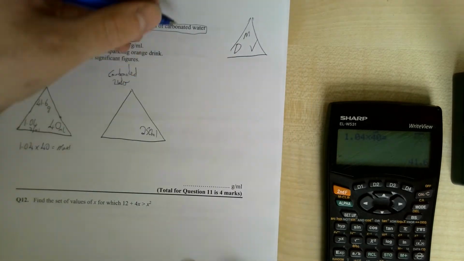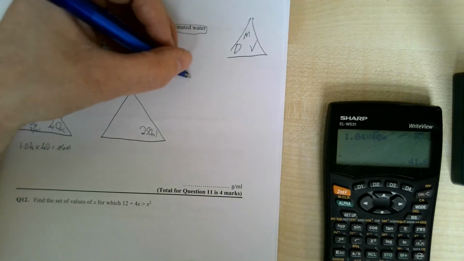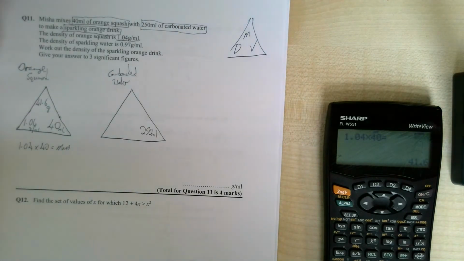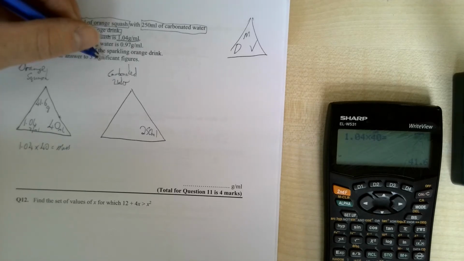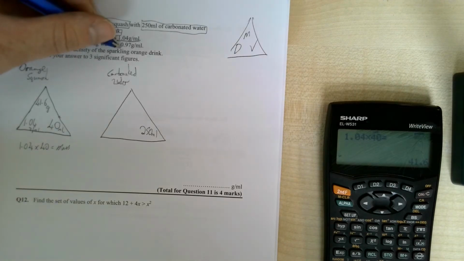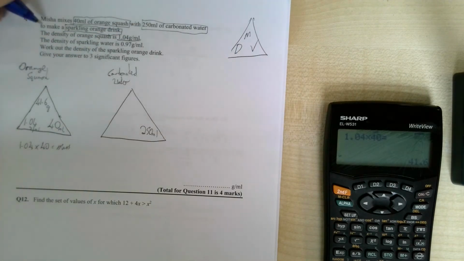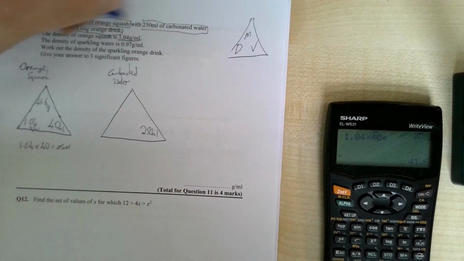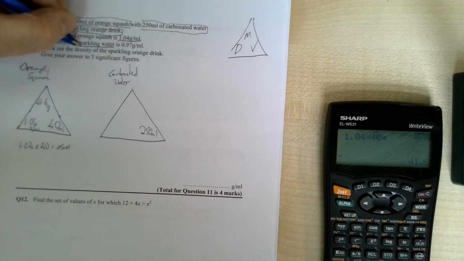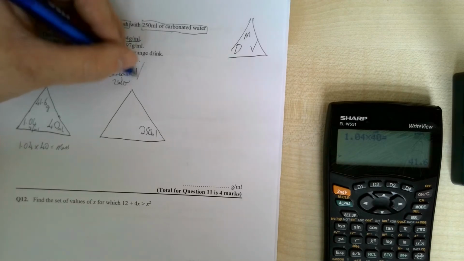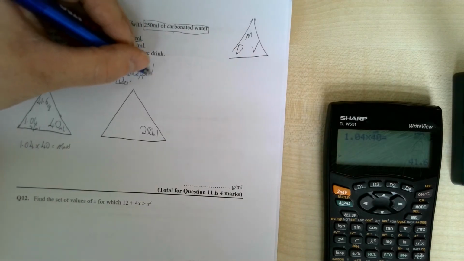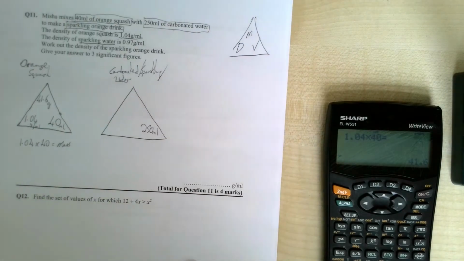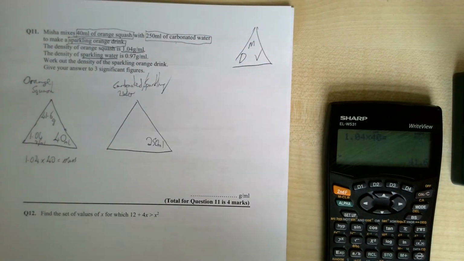Right, let's go for the orange drink. Sorry, this is our sparkling water. So our sparkling water, I don't know why they've used different things for it, to make sparkling orange drink. Now your sparkling water is the same as the carbonated water. So carbonated or sparkling. Don't know why they've used two different words for that.